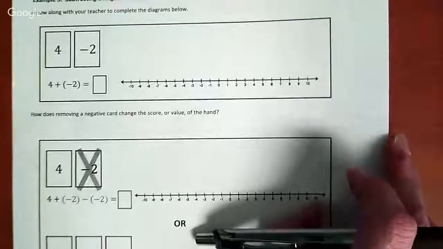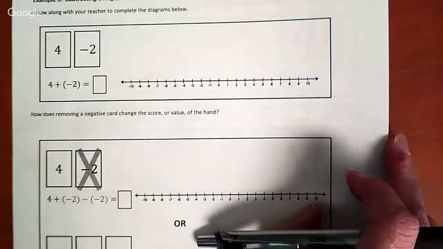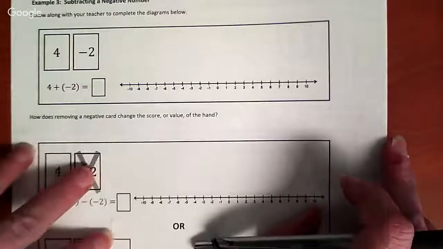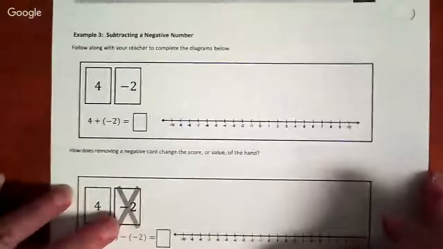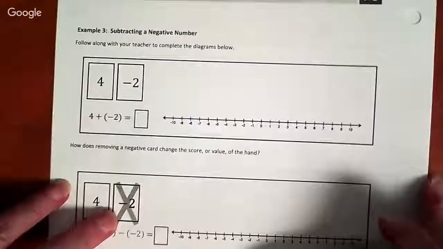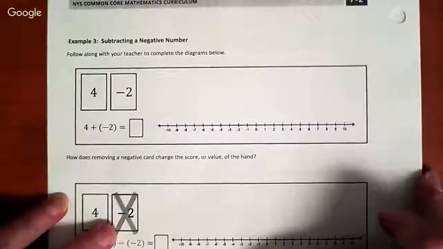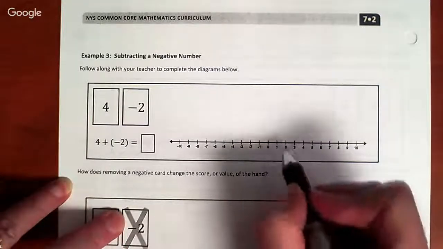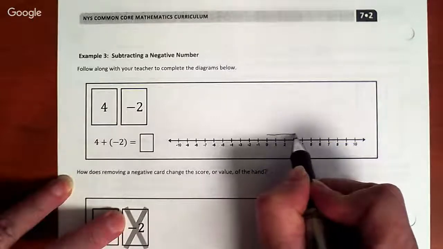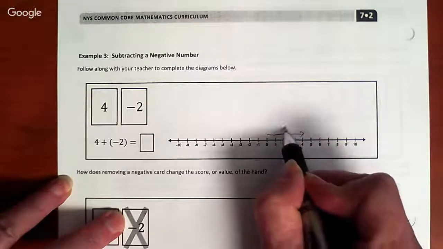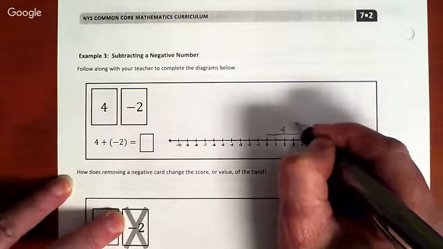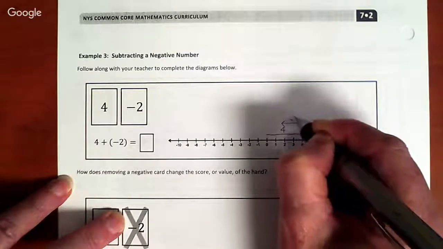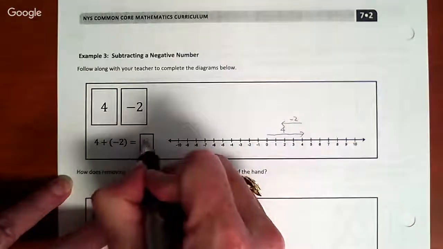Now I want to add 4 plus a negative 2. If I go to 4 and I add a negative 2, I am at 2.